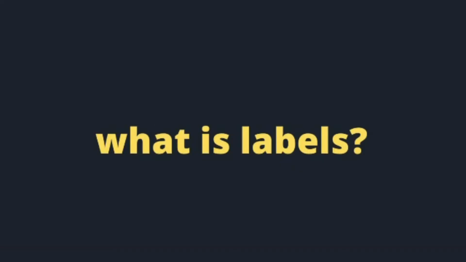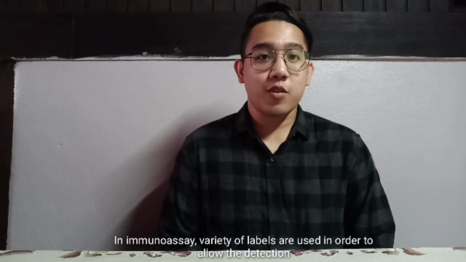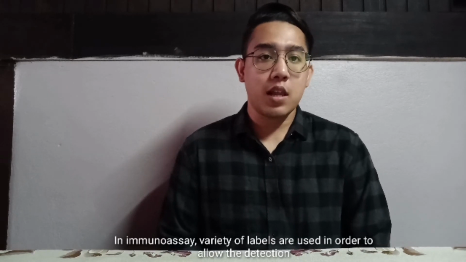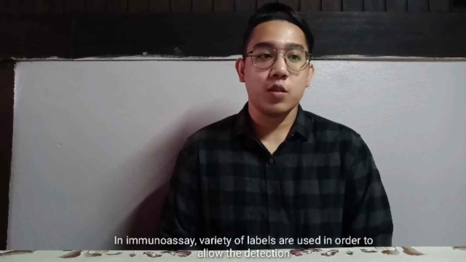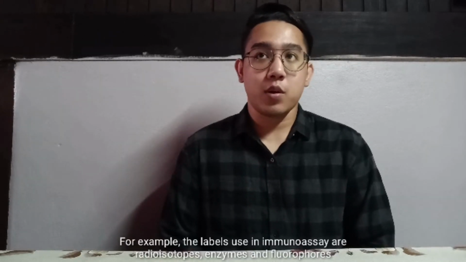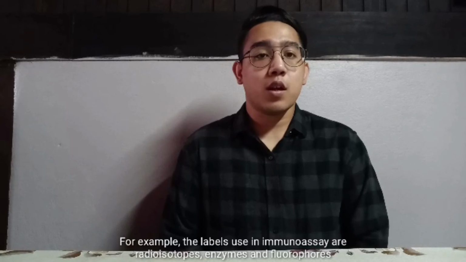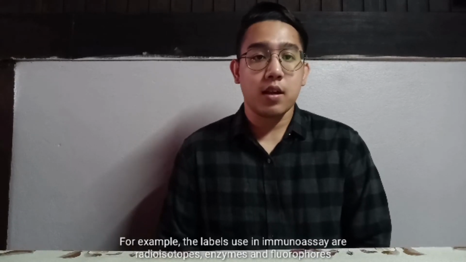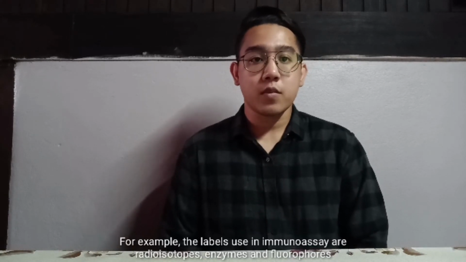Assalamualaikum warahmatullahi wabarakatuh. Today I will explain to you about what labels are used in radioimmunoassay. In immunoassay, a variety of labels are used in order to allow the detection of antibodies and antigens. For example, the labels used in immunoassay are isotopes, enzyme, and fluorophores.